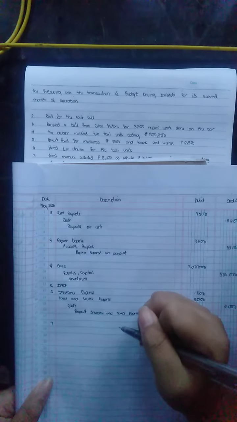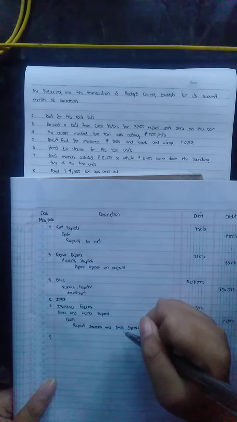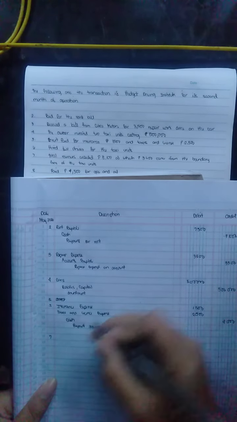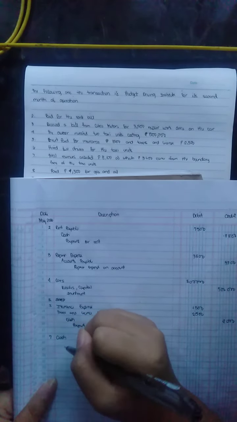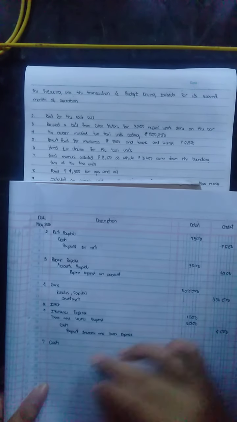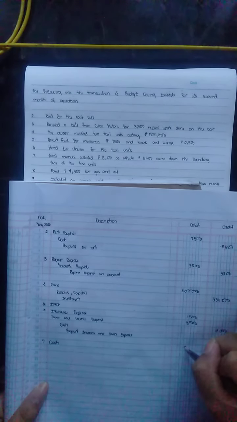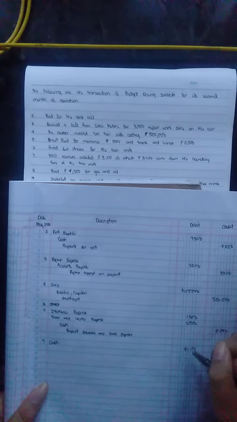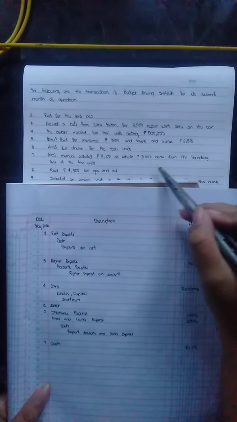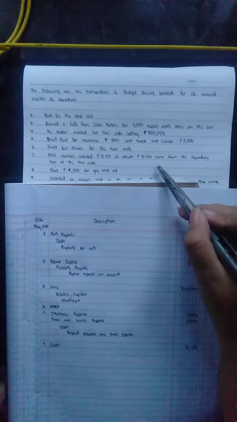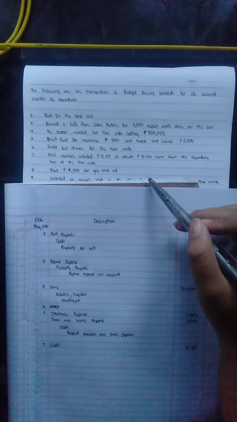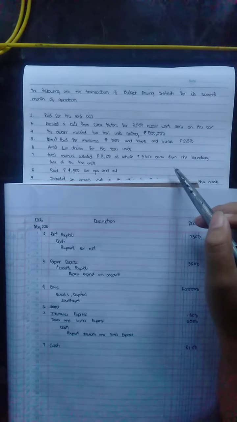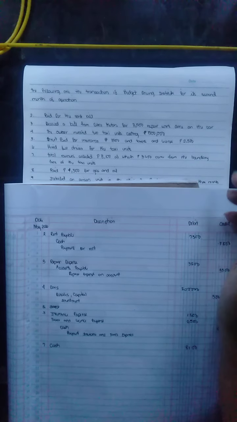Then, since nakakolekta tayo ng 8,100, ito ay cash na 8,100. Then, kasunod is 3,600 na galing sa boundary fees of the taxi units.